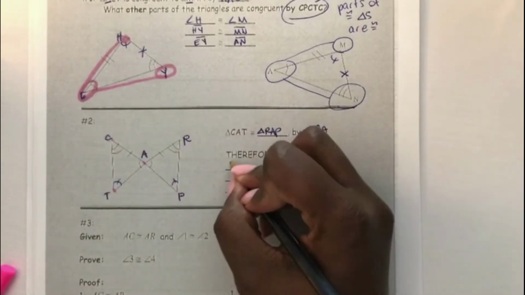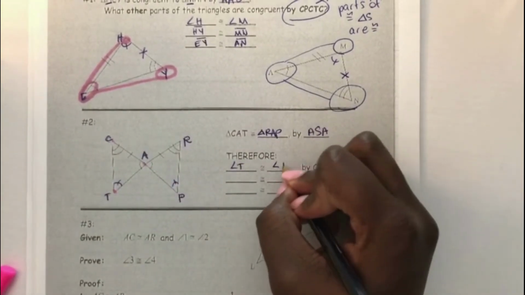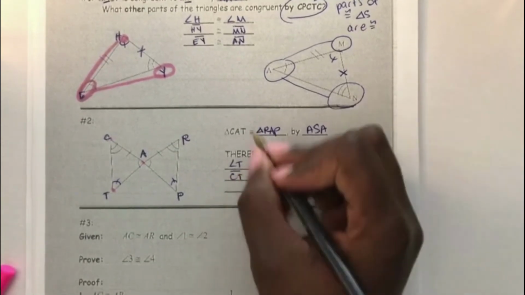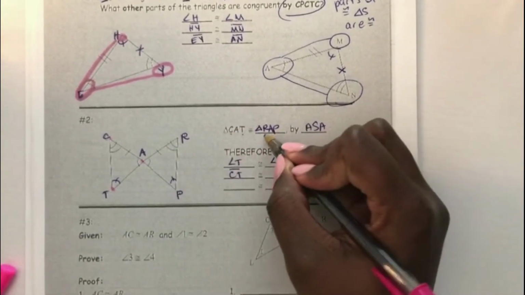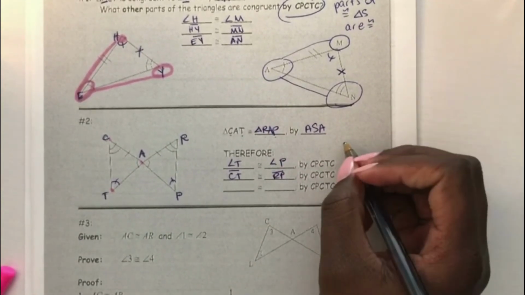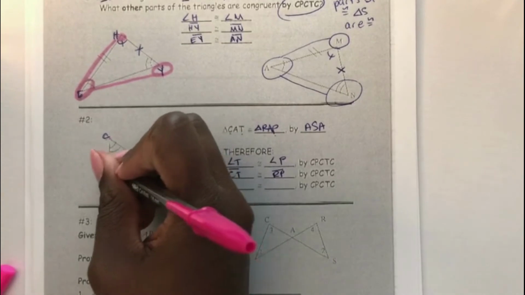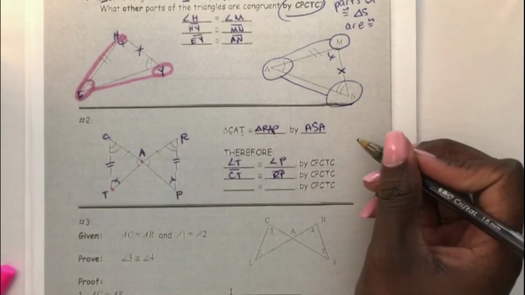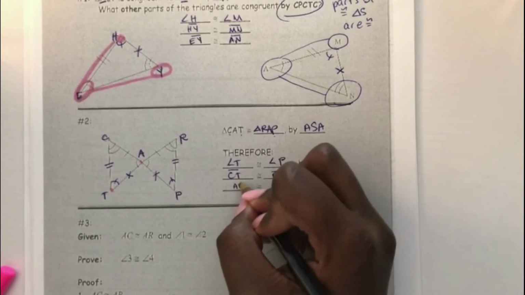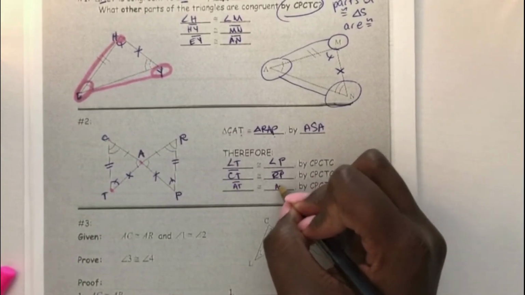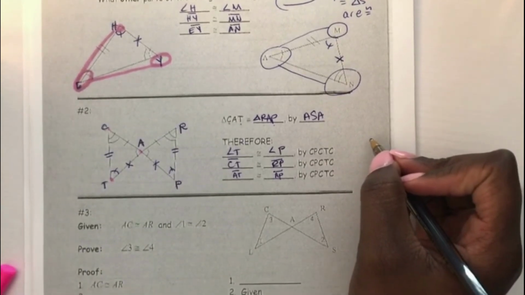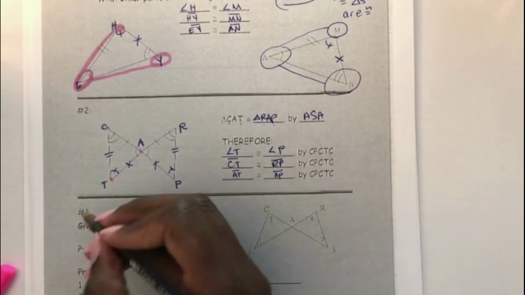Now let's talk about their matching parts. Angles T and P are congruent. Those are both the last letters in the triangle congruent statement. CT, that's the first and last, so that segment is congruent to RP, the first and last of the second triangle's name. And segment AT is congruent to segment AP. Those are both the last two letters of the congruence statements for each triangle.